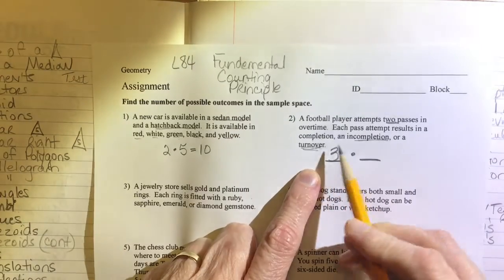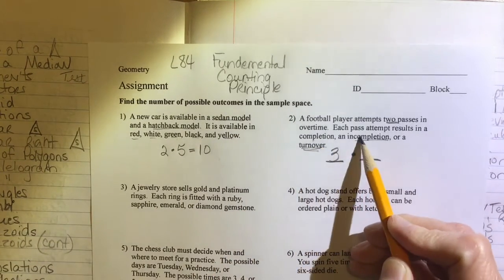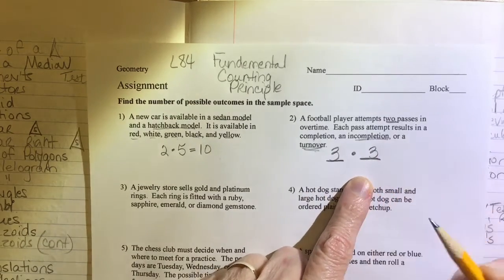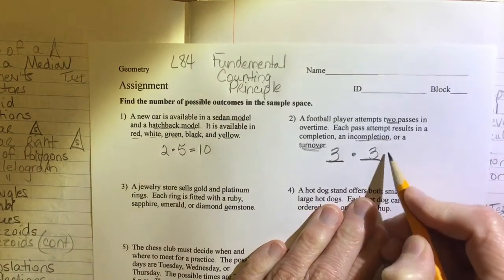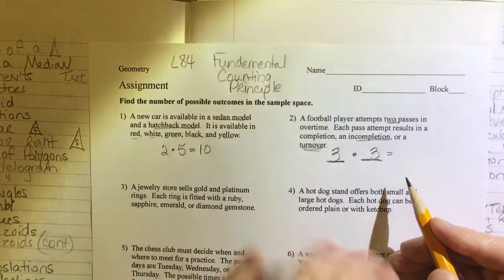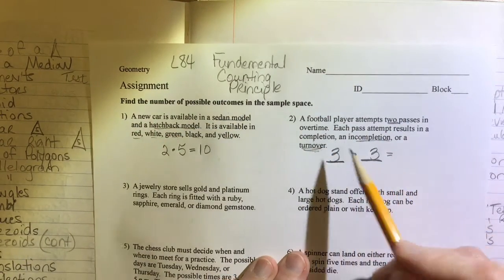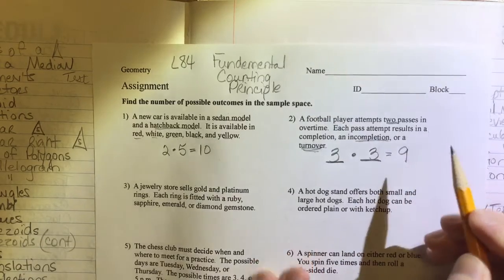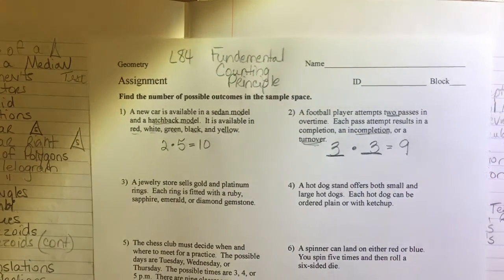So the first pass can be a completion, an incompletion, or a turnover. That's this one. Or the second pass can be one of those 3. So it's not just the 2 times the 3. So you have to be careful about where the numbers fit into the situation. So 3 times 3 is 9 different situations.